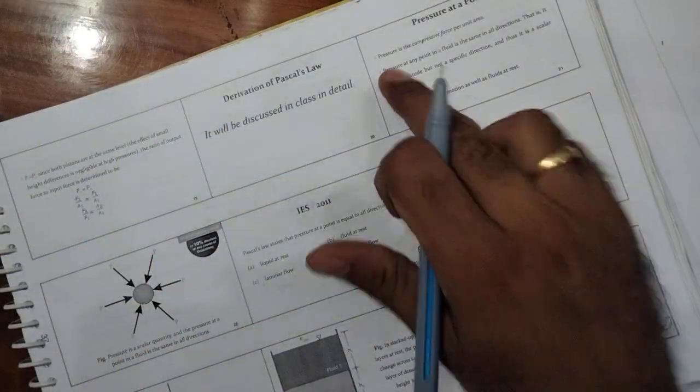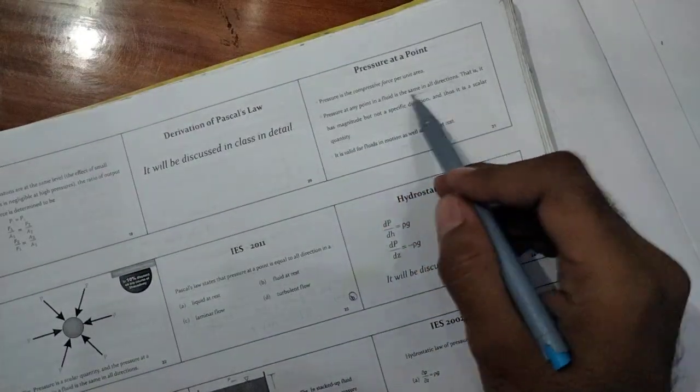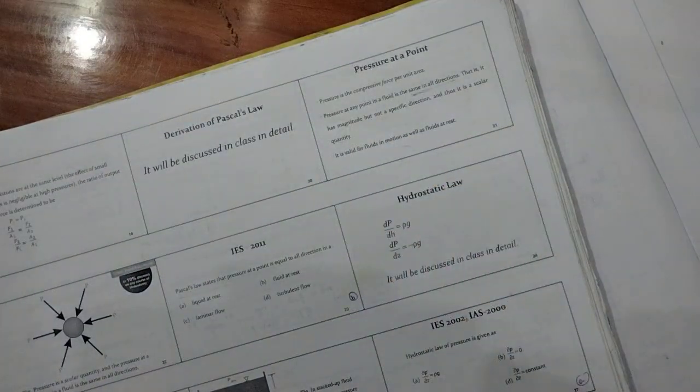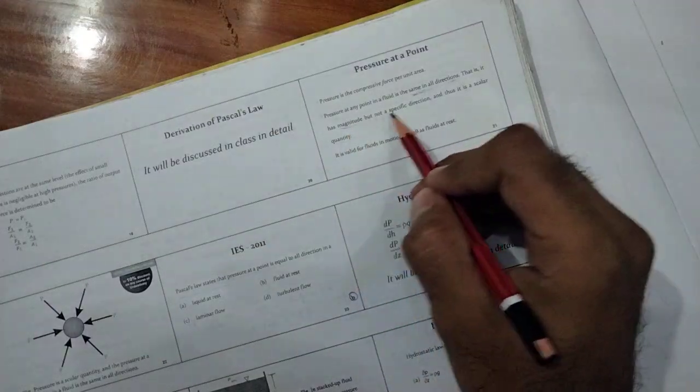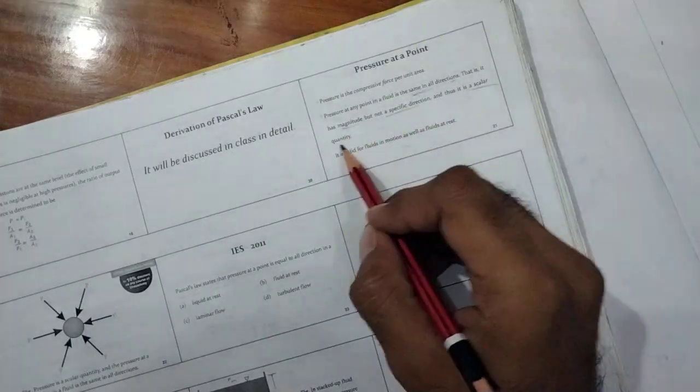So we can go to the next one. The derivation, this is how it is. Pressure is a compressive force per unit area. Pressure at a point in a fluid is the same in all directions. Yes, that's correct. It has a magnitude but not a specific direction. It is a scalar quantity.